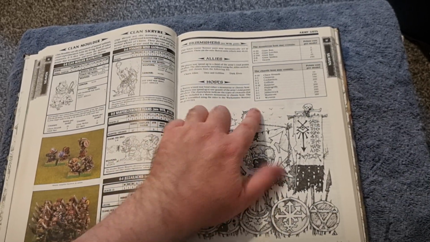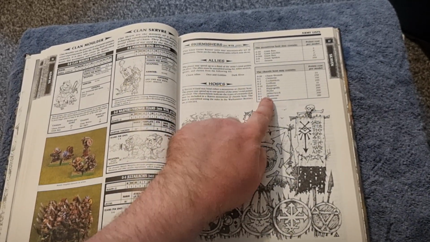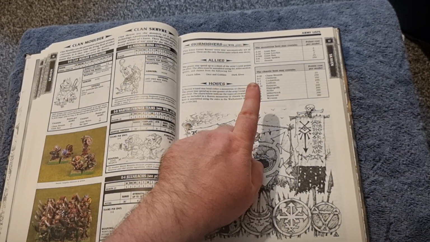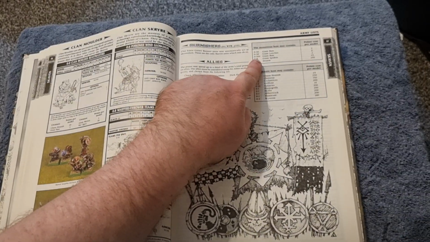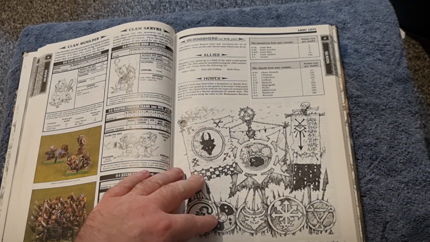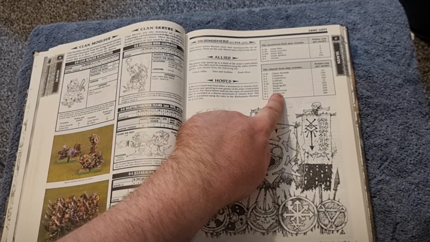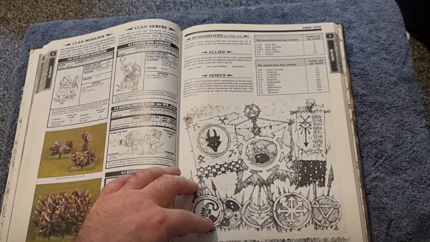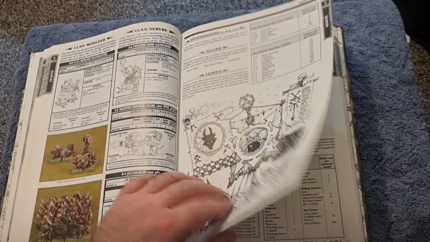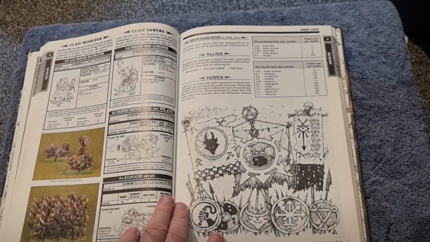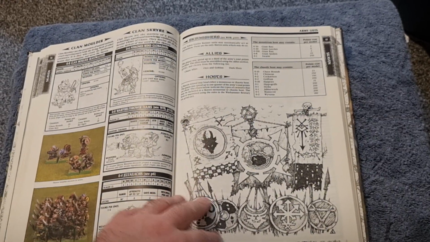But I'm just reading the hosts. Doesn't seem like you can have giant rats and stuff. Oh, you can have a Jabberwock. I've got one of the Jabberwock models. Yeah, I like them.